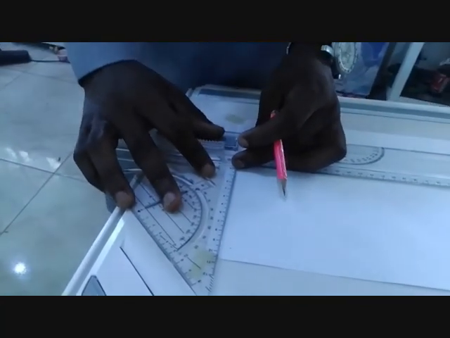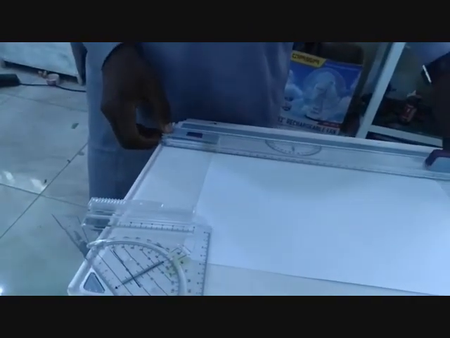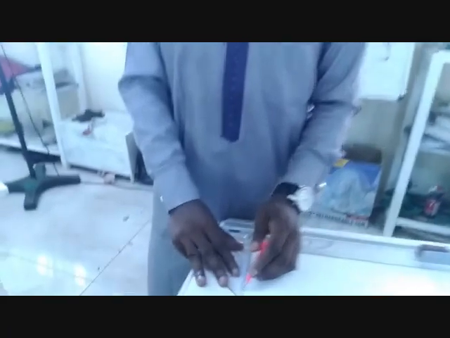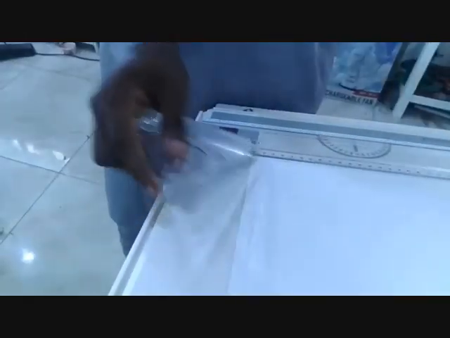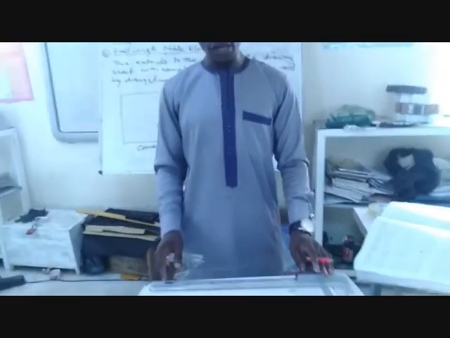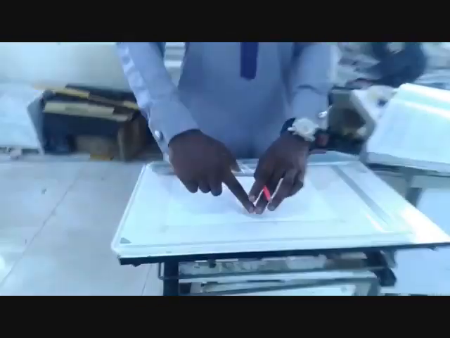Remember, I told you when you are drawing, you need to be conscious of some factors, that is accuracy, neatness, and dimension. So now we are done with our border line. If you look at this border line, it looks rectangular. It has a rectangular shape.